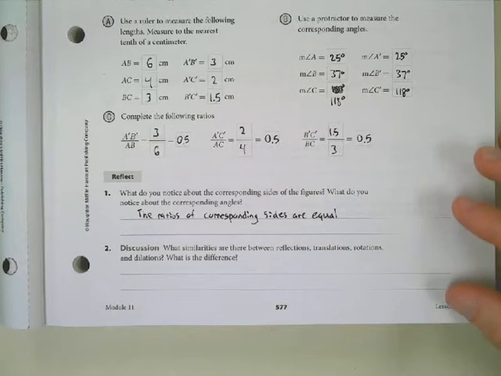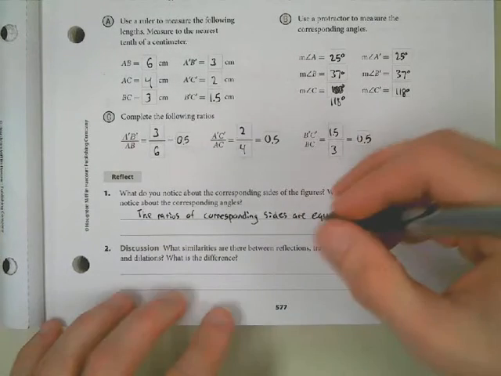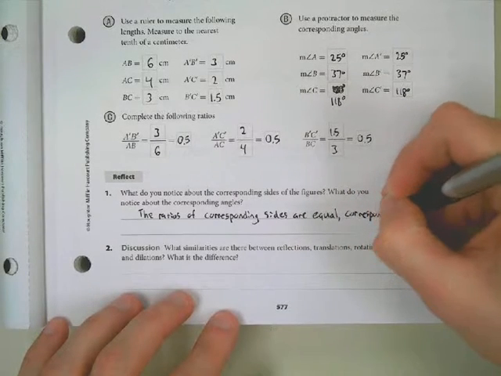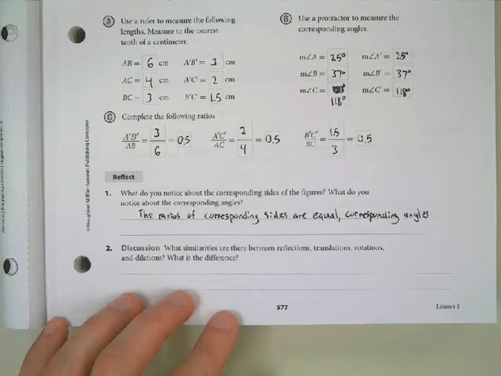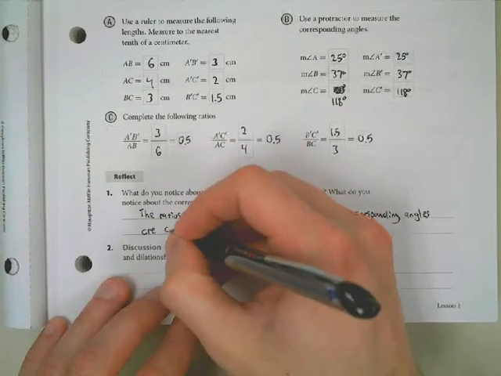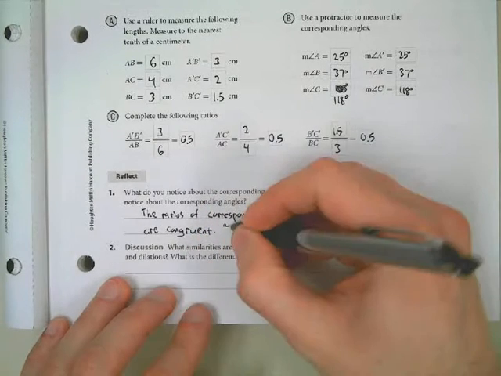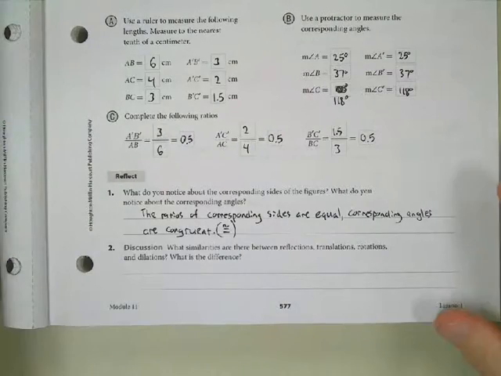And then what do you notice about the corresponding angles? Okay. So yeah, they are congruent. And corresponding angles are congruent, which we know then guarantees these two triangles are similar. And if you want to use the symbol for congruent instead of the word congruent, that's fine too. Oh, I'm sorry, I went off the page there, thank you. Corresponding angles are congruent.